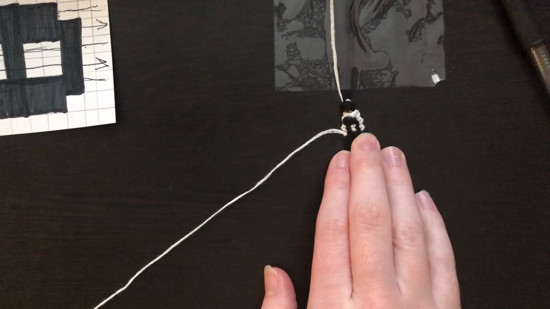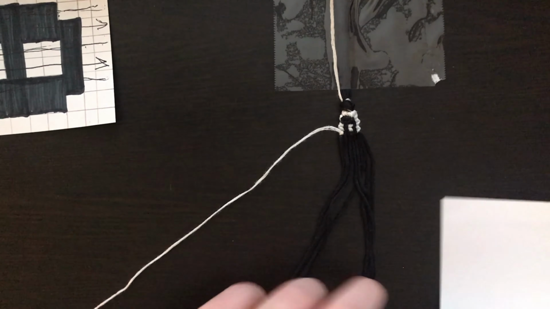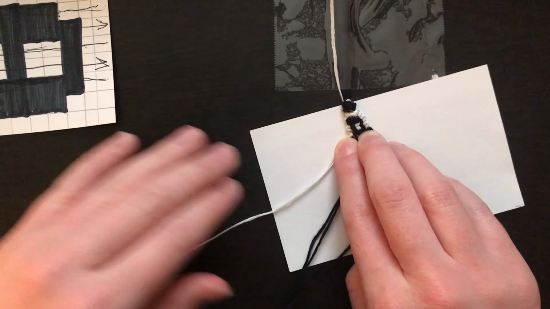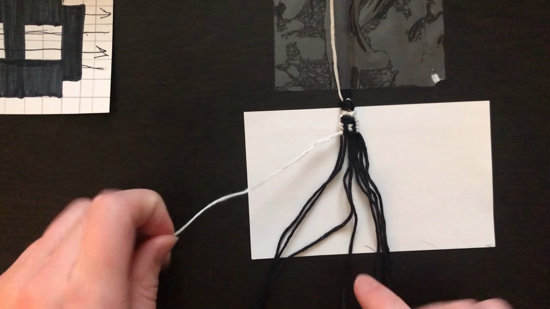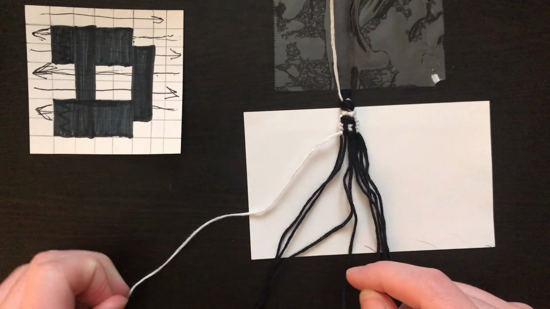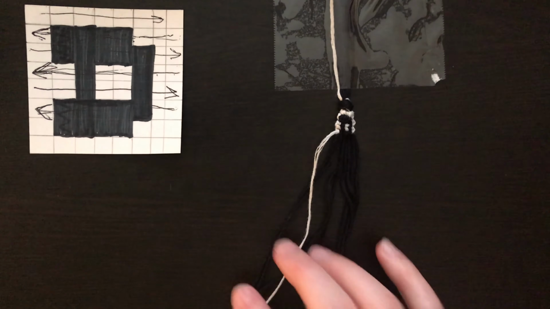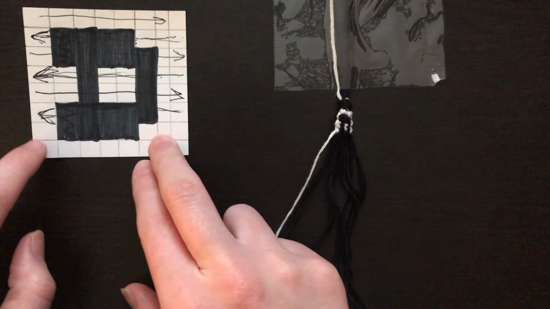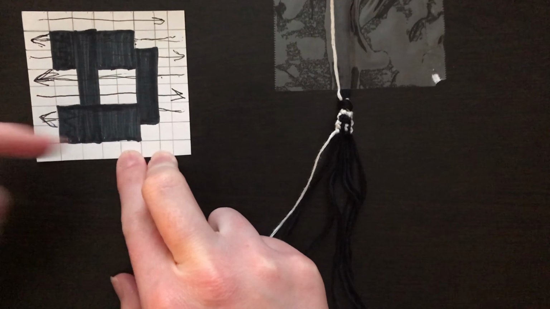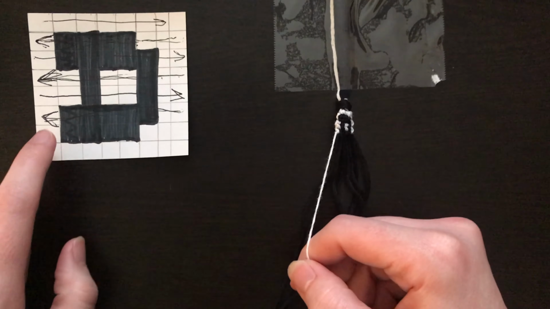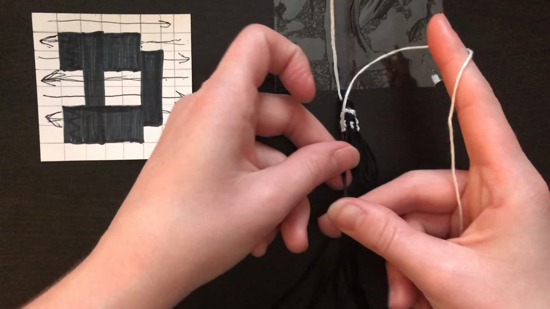So let me just put an index card behind this so it's easier to see. So the letter is coming together. We got one more row of the actual letter, and then we're just going to do a row of white to finish it off. Alright, this row we're going to be going this way. So we're going to be doing forward knots. We're going to start off with one forward knot on this first black string.